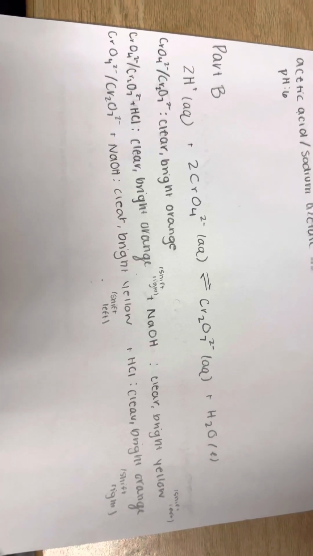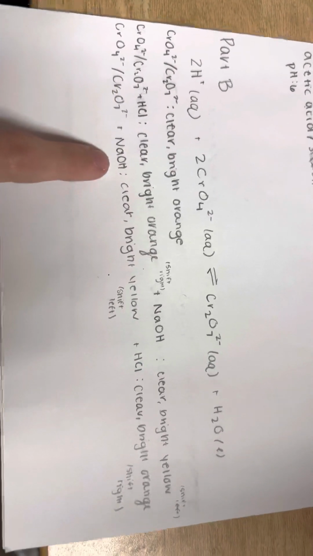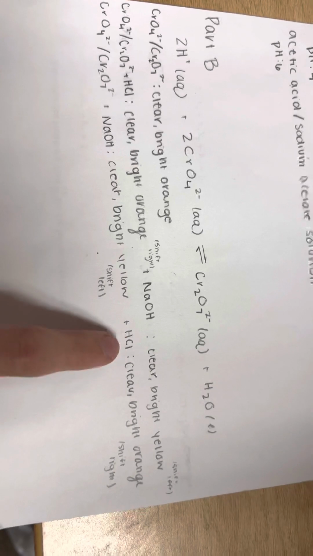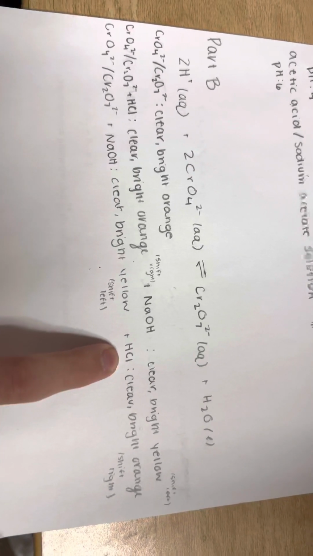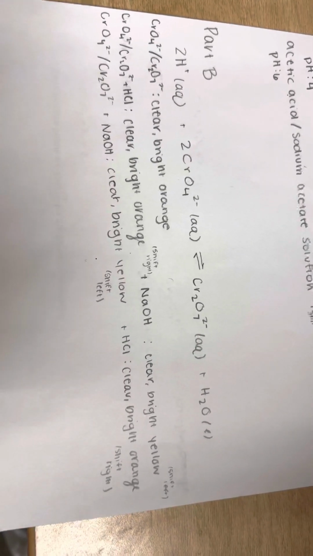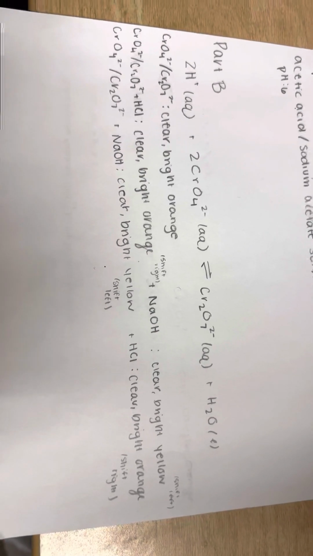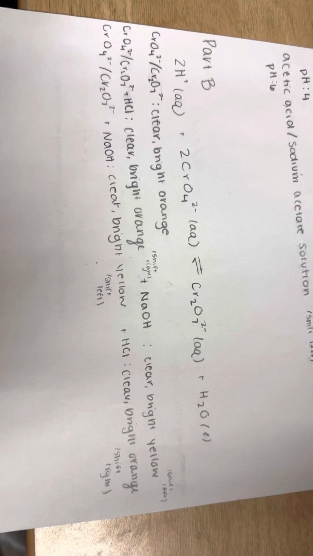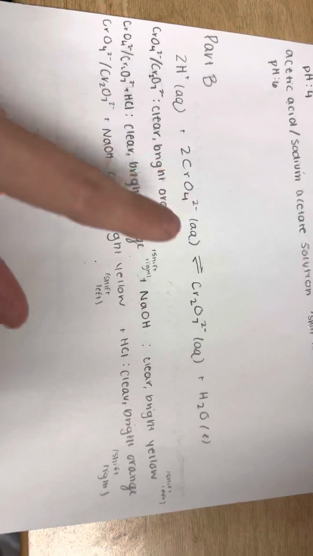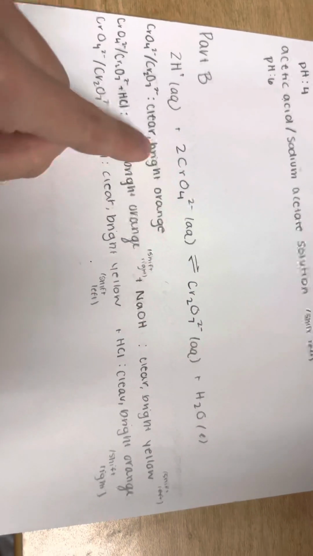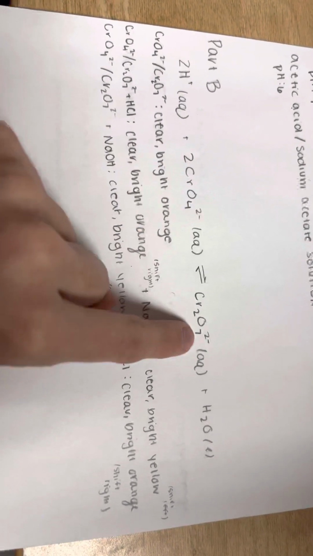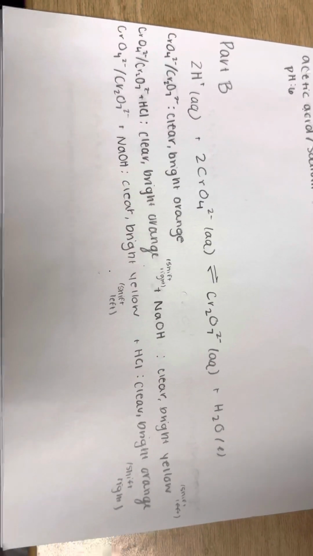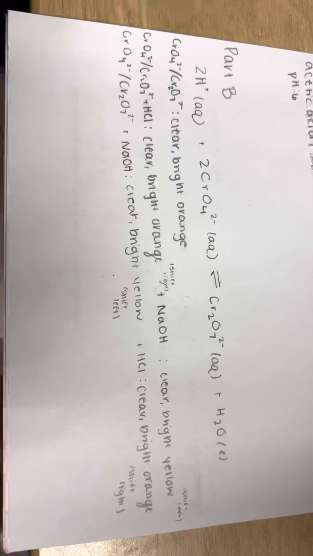However, this is an already basic solution, when the HCl, which is an acid, was added, a more clear bright orange color was created, which dictates a shift to the right because it is decreasing the CrO4 2- and increasing the Cr2O7 2-, which is calling for that orange color.